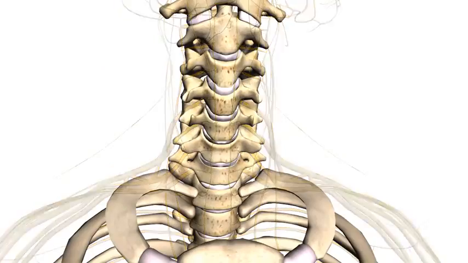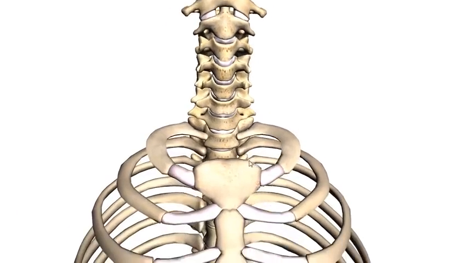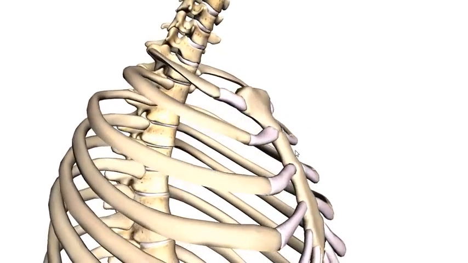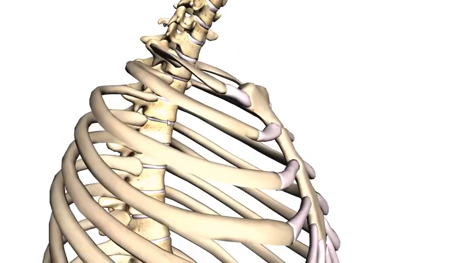And just going back to what I was saying about the anatomical landmarks. For instance, the angle of Louis is known to be at the level of the junction of T4, T5, vertebral level T4, T5, and also the bifurcation of the trachea.